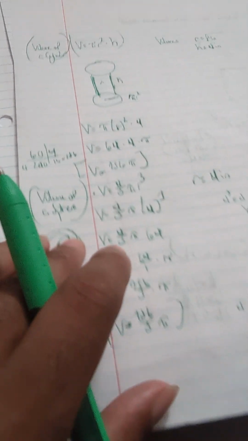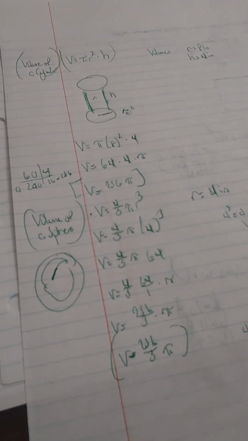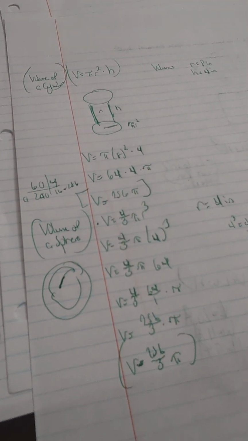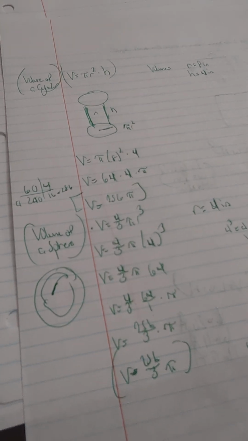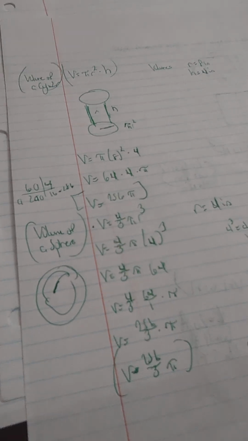An example of a volume of a cylinder would be the volume of a soda can, so that we know how much soda we can put into the can, and how much it would cost to put that amount of soda in a can.